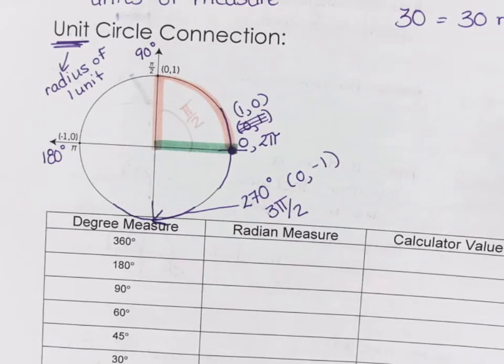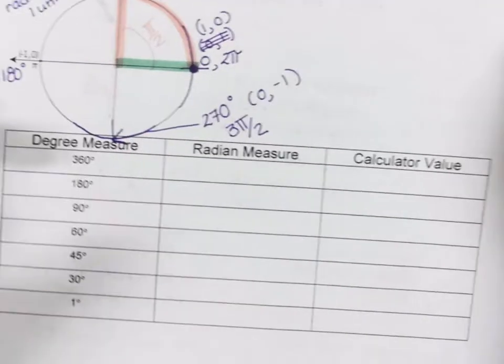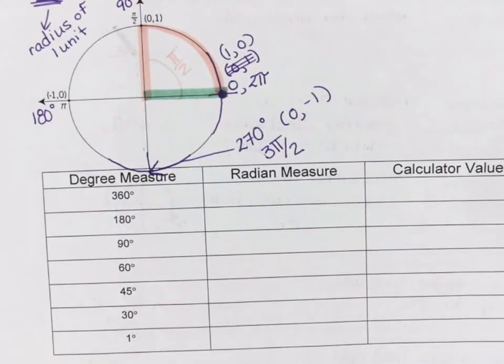Okay, good. All right, good job, everybody. Way to do math. There's a lot more we're going to add to this, so I just need you to be emotionally prepared. Okay, let's get through this table really quickly. The radian measure that goes with 360, all the way around: 2 pi.